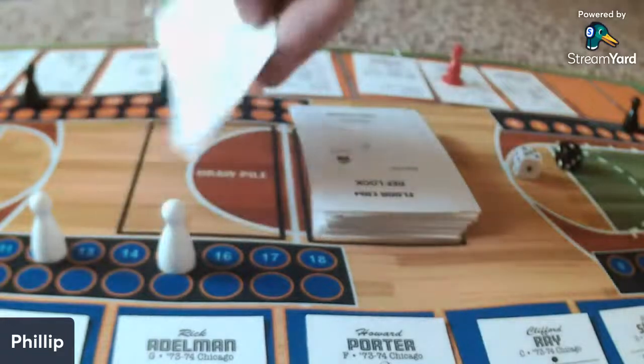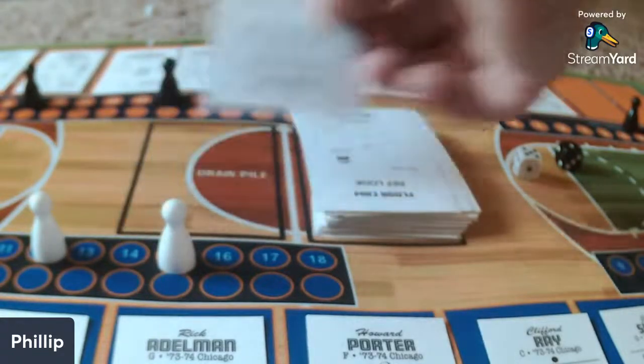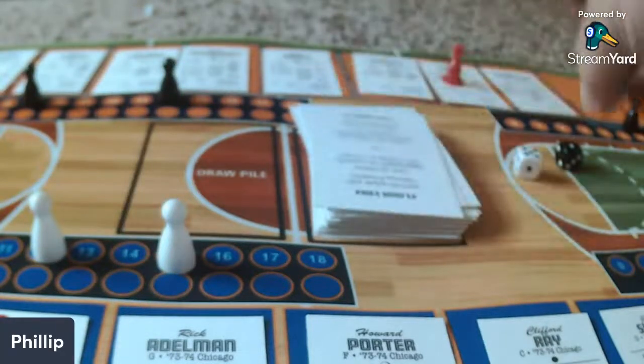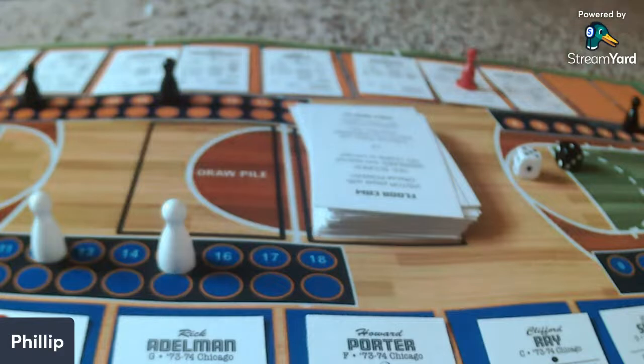And then the last card of the quarter, defensive power, that would be Weiss, and that would be Marion. Defensive power, no defensive power. So Marion will score on this last one.